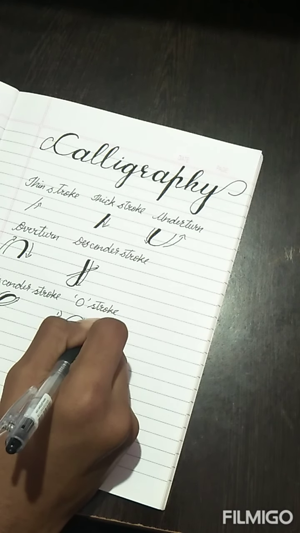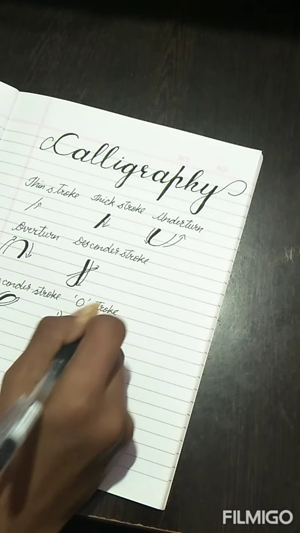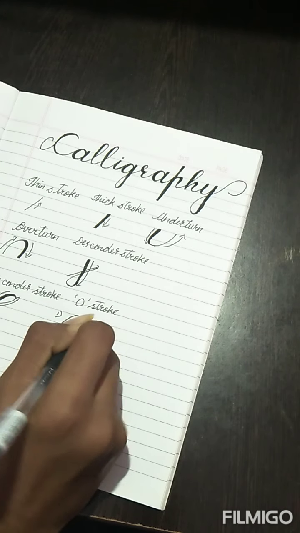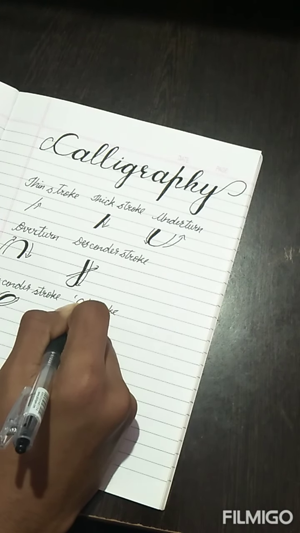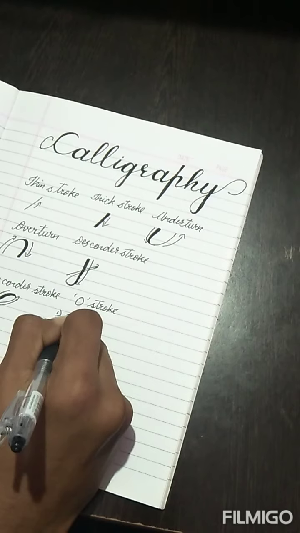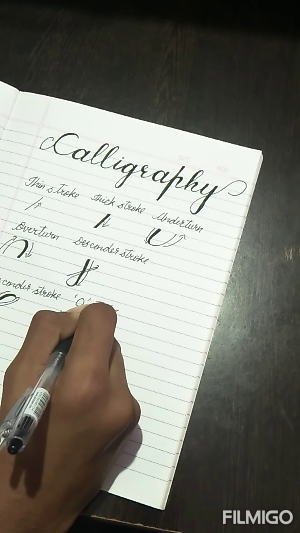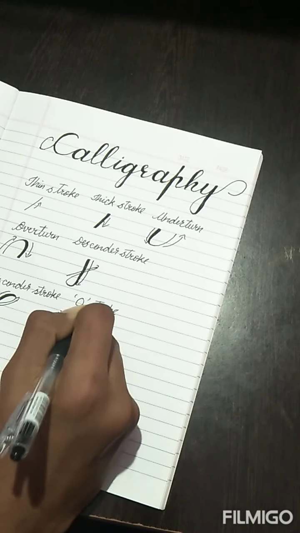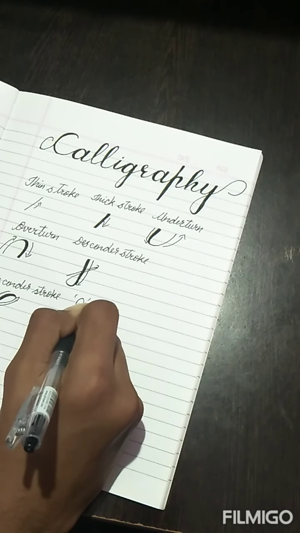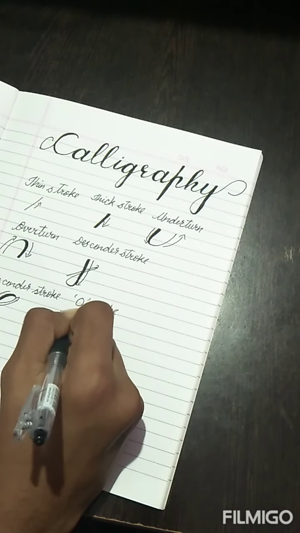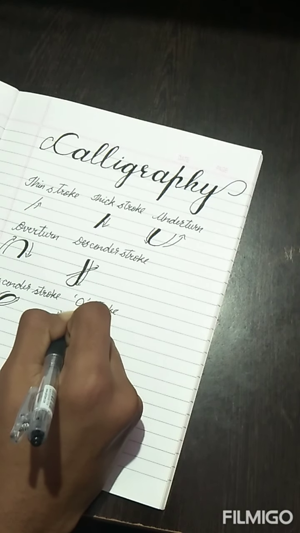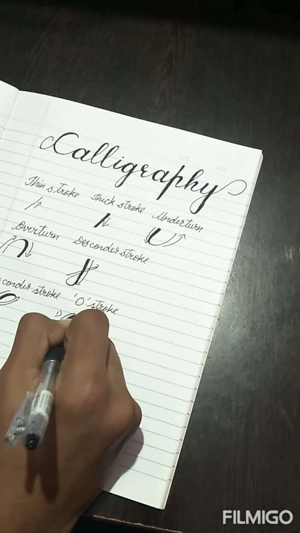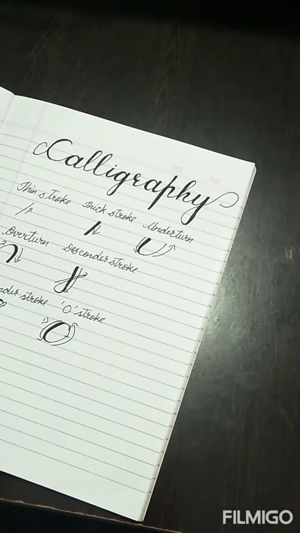This line goes up and this line comes down. Now we have to thicken the line which comes down. So thicken it and we have to fill the color inside that. This is the first O stroke.